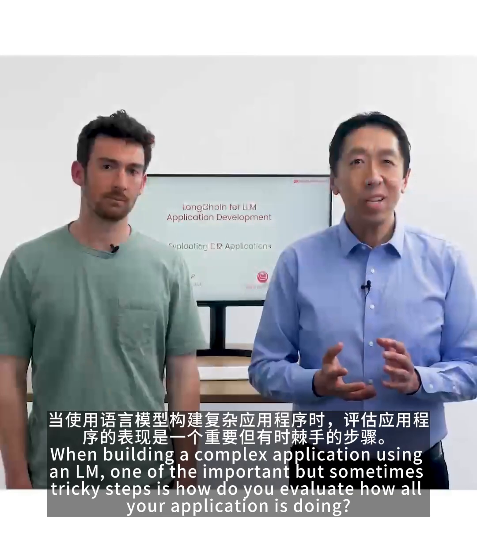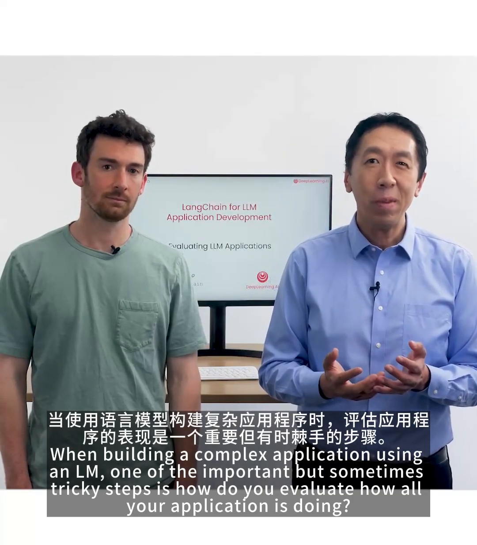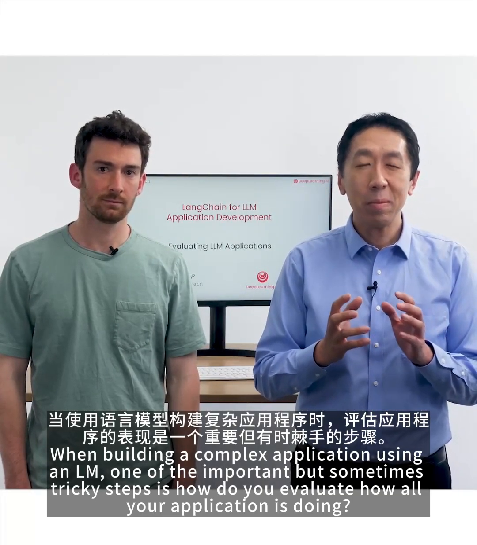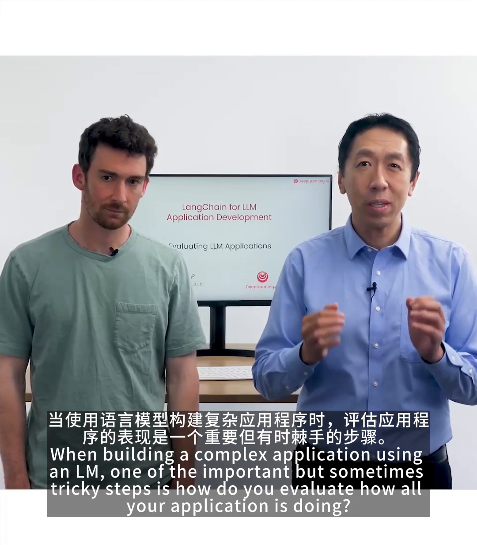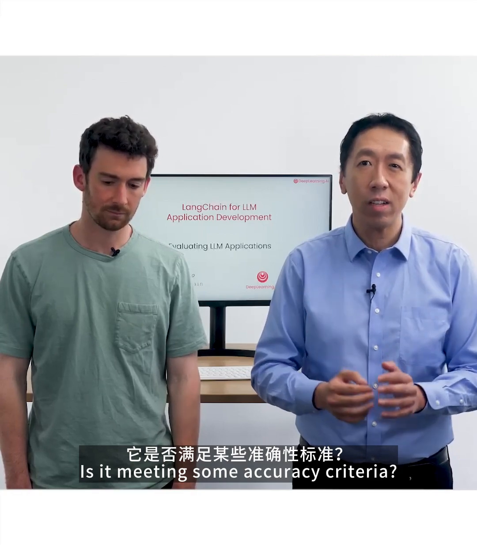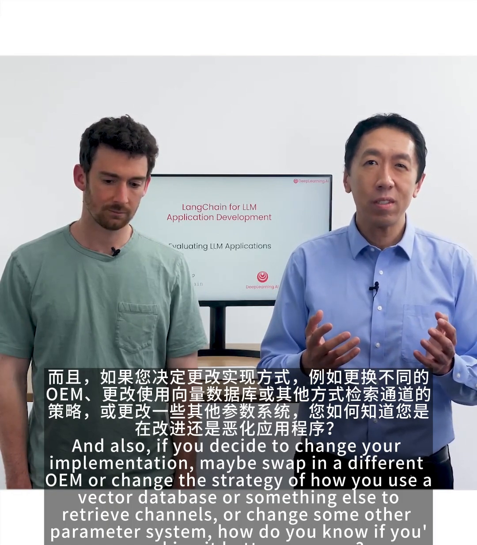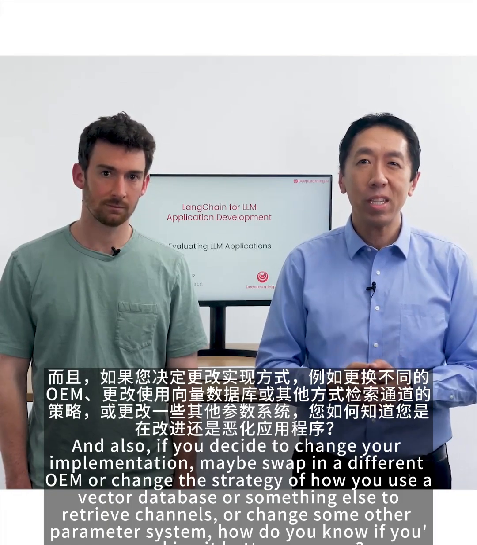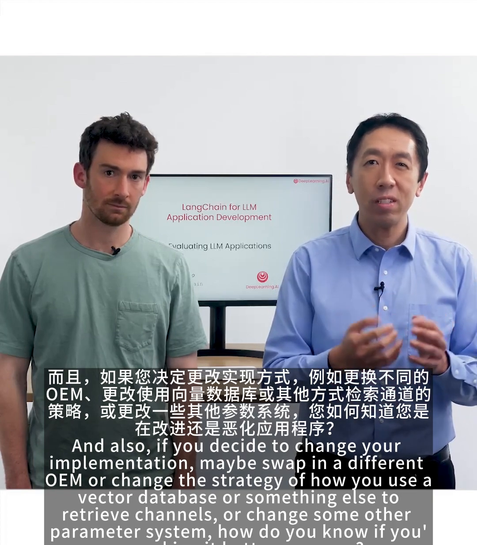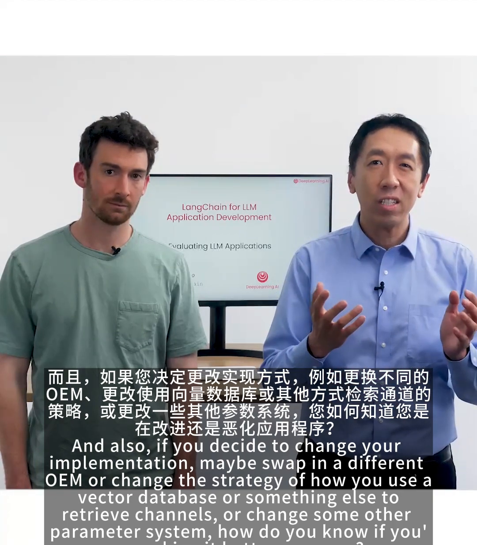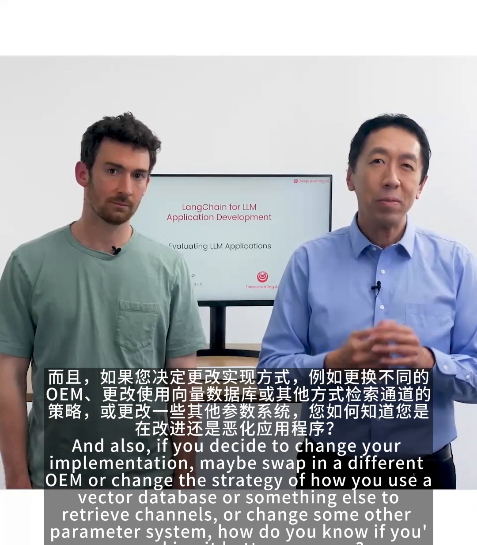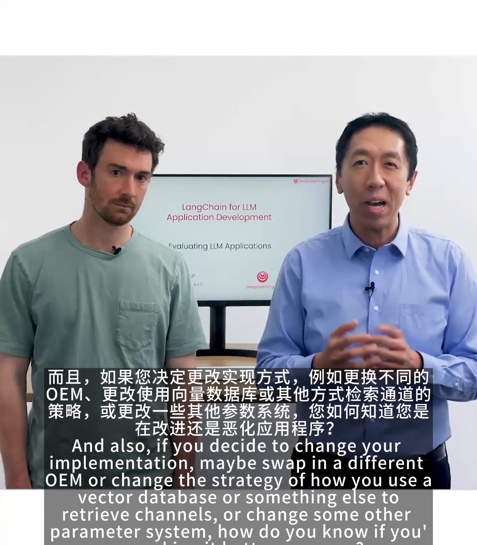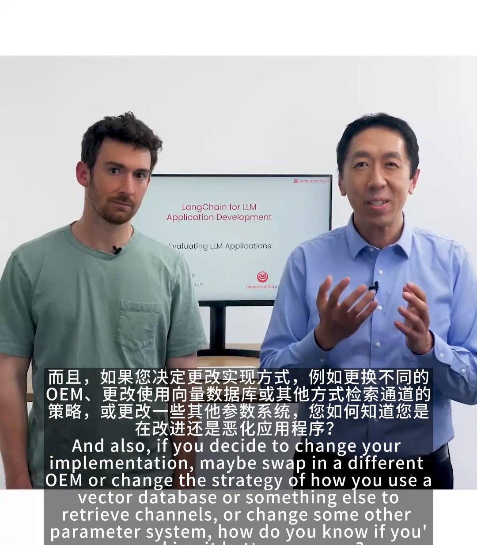When building a complex application using an LLM, one of the important but sometimes tricky steps is how do you evaluate how well your application is doing? Is it meeting some accuracy criteria? And also, if you decide to change your implementation, maybe swap in a different LLM or change the strategy of how you use a vector database or something else to retrieve chunks, or change some other parameter of your system, how do you know if you're making it better or worse?